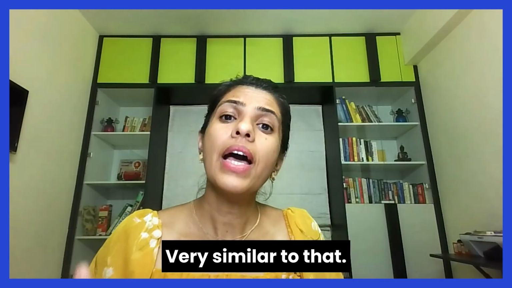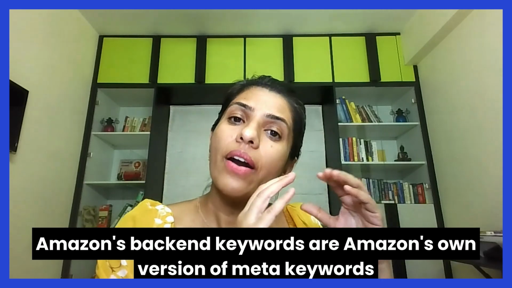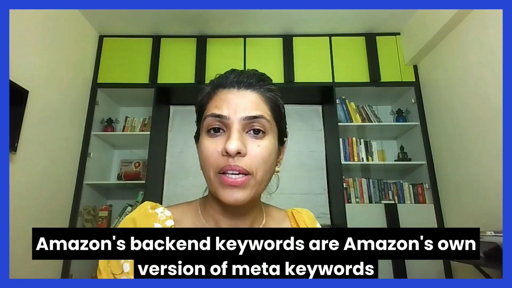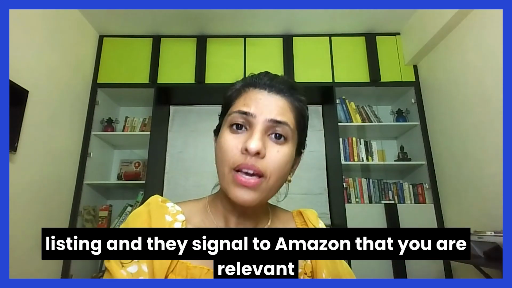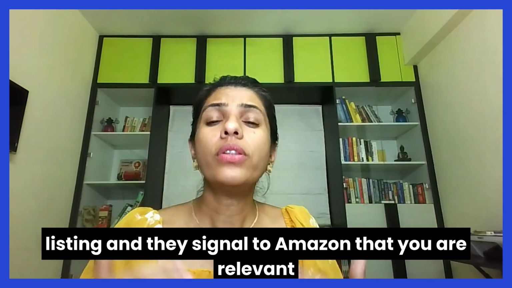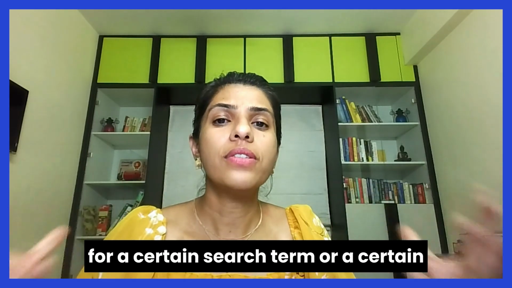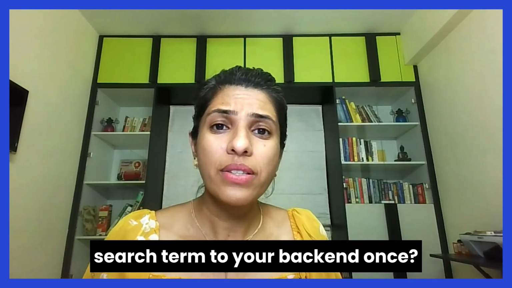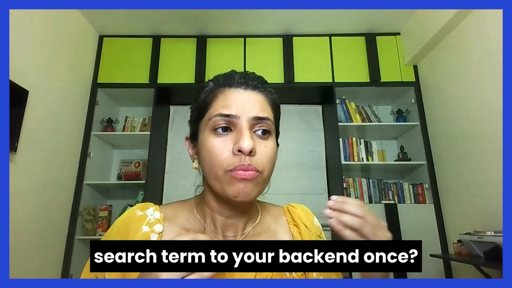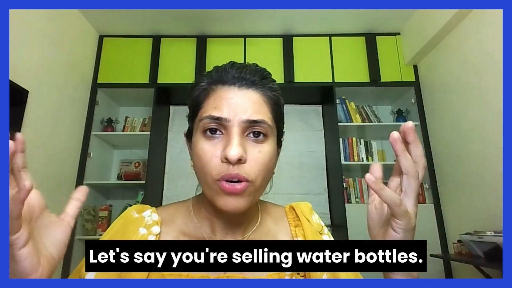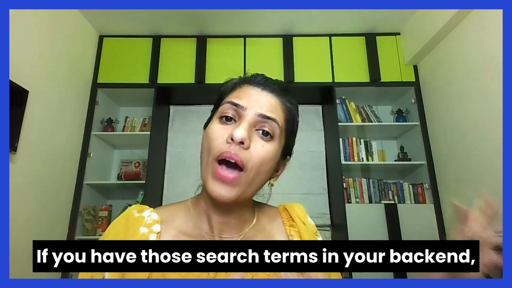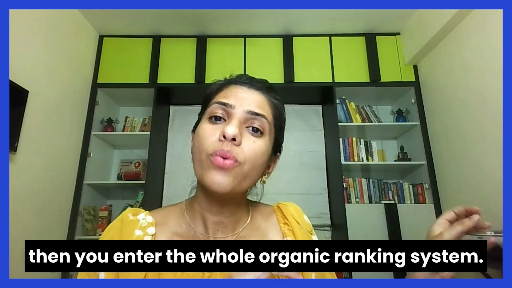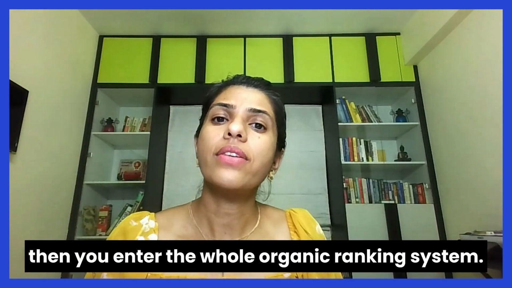Very similar to that, Amazon's backend keywords are Amazon's own version of meta keywords, which are added to the backend of your product listing. And they signal to Amazon that you are relevant for a certain search term or a certain keyword. So, what happens if you add a search term to your backend? Let's say you're selling water bottles, if the customer is searching for water bottle for women, if you have those search terms in your backend, then you enter the whole organic ranking system.